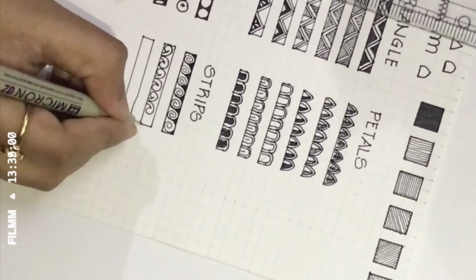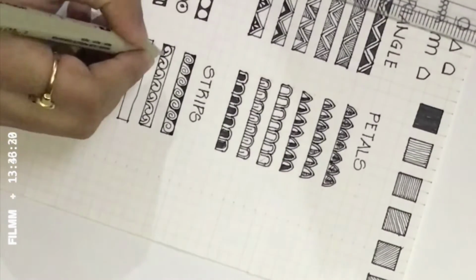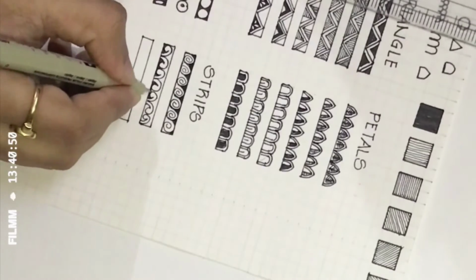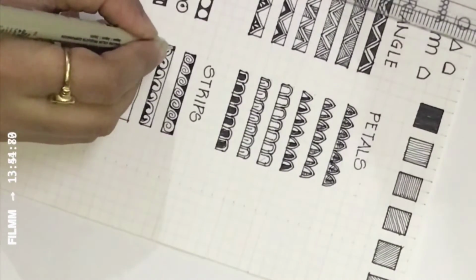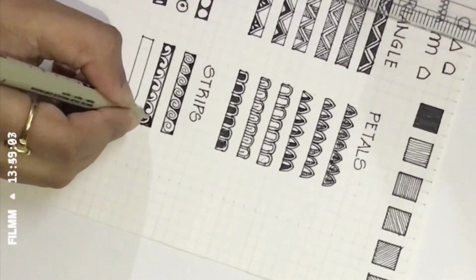I am just making different patterns using the grids that we have drawn. You can create different variations with the reference of the grids that we have drawn.